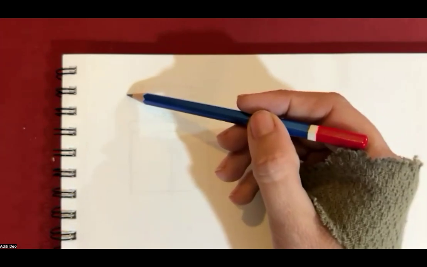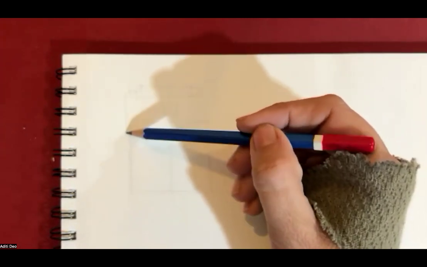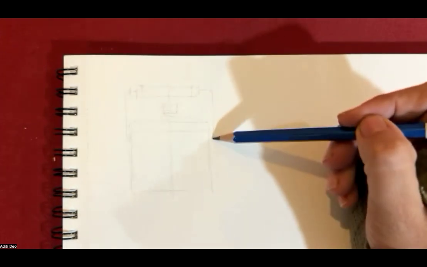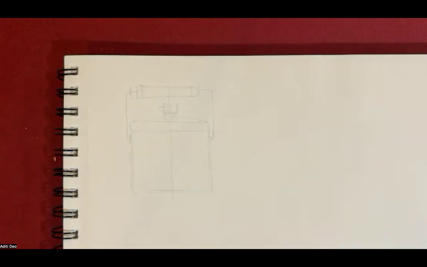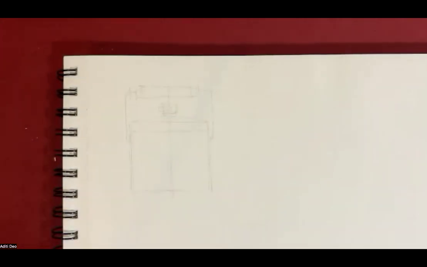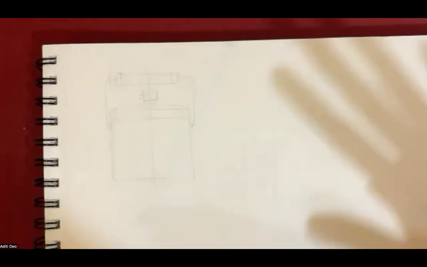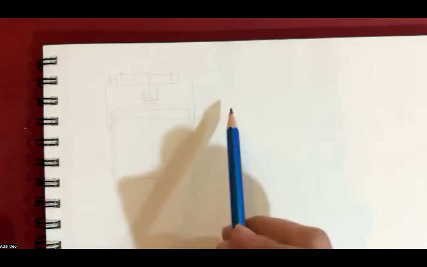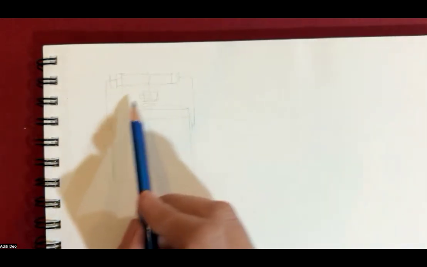And then I have the metal handle itself. This is more or less the proportion I can visually see. Being able to visually make out proportions is also pretty important. Now that I have just some markers, I can begin.